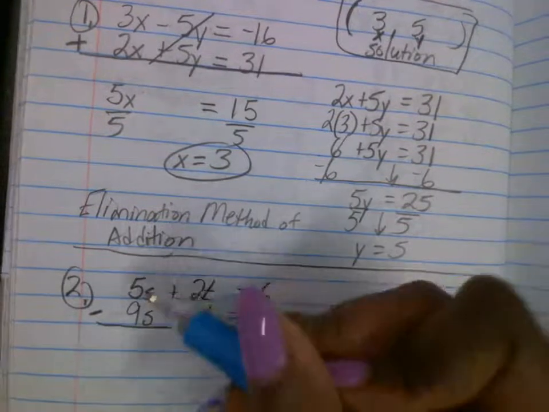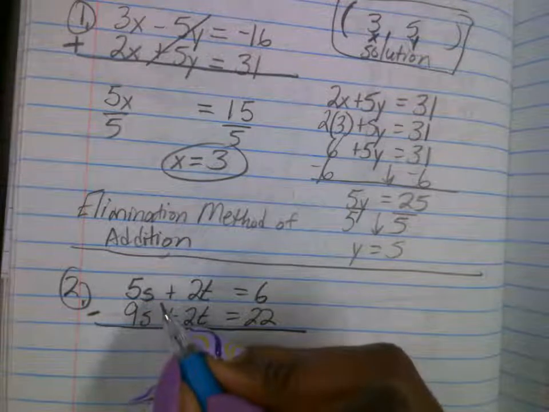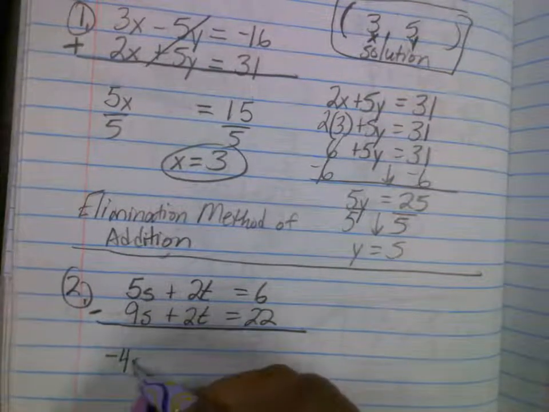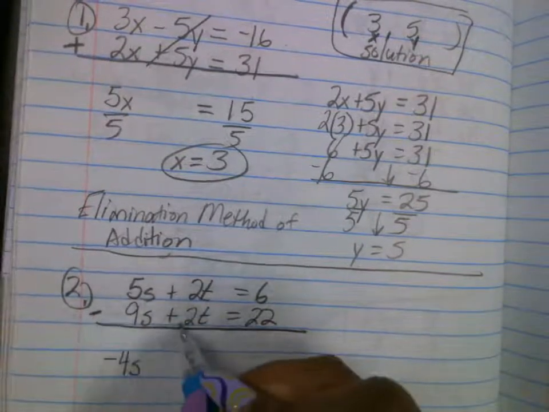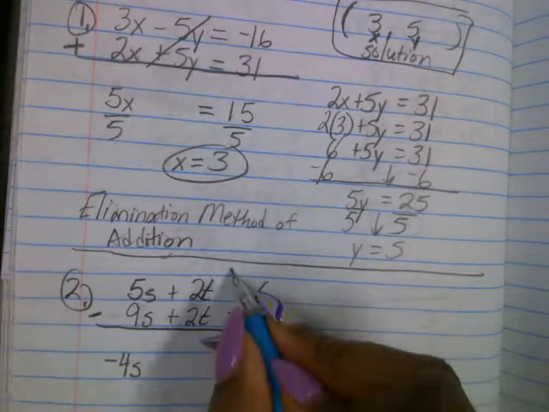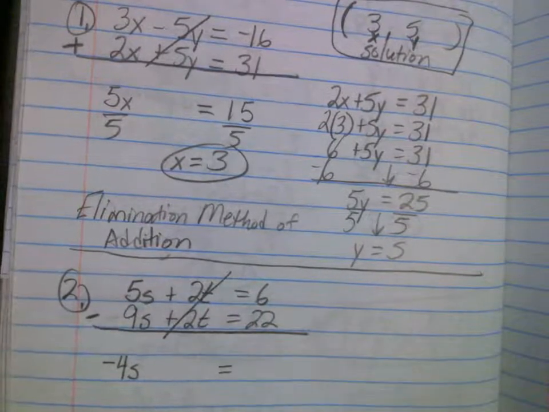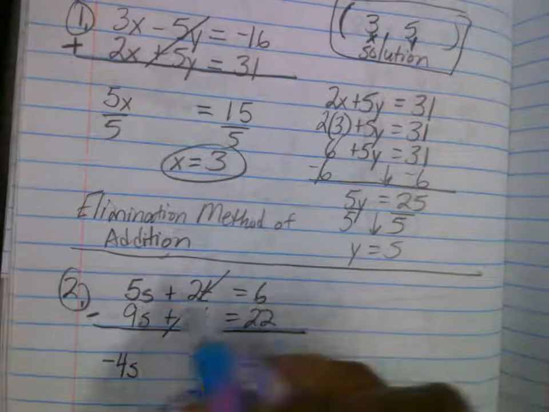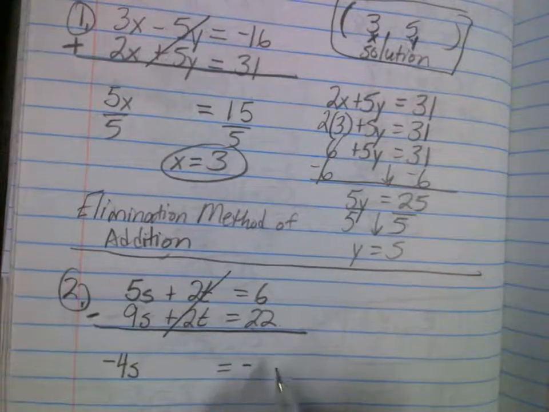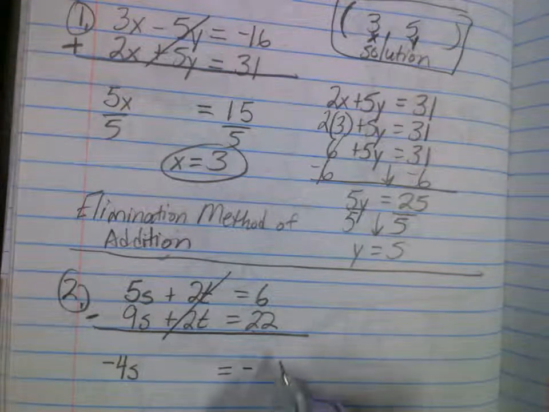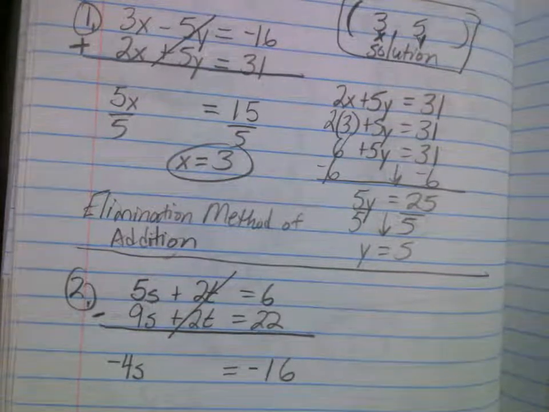So when I subtract, what's 5s minus 9s? Negative 4s. What's 2t minus 2t? 0. This is gone now. Bring down the equal. What is 6 minus 22? Negative 16. Okay. All right. Any questions about that so far?